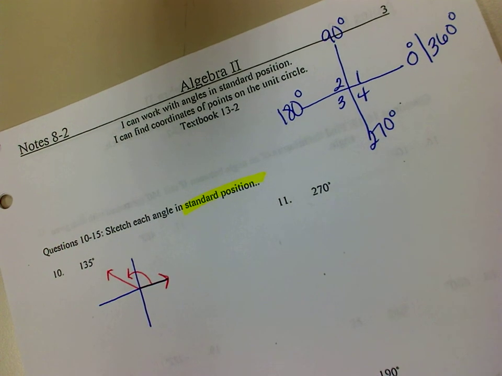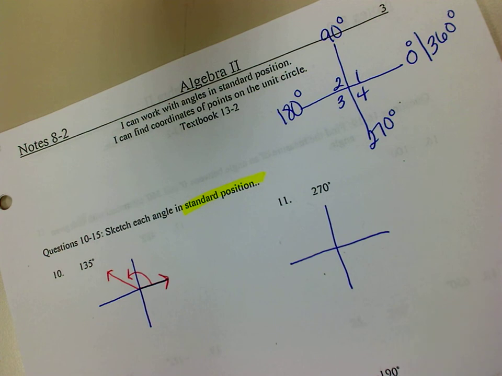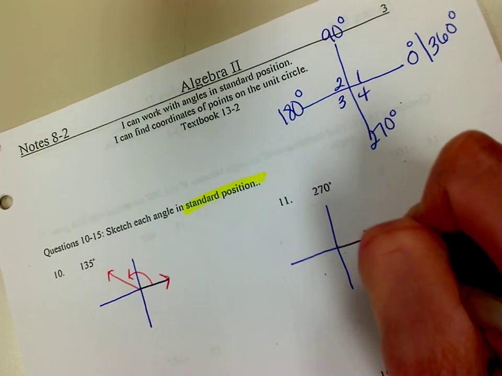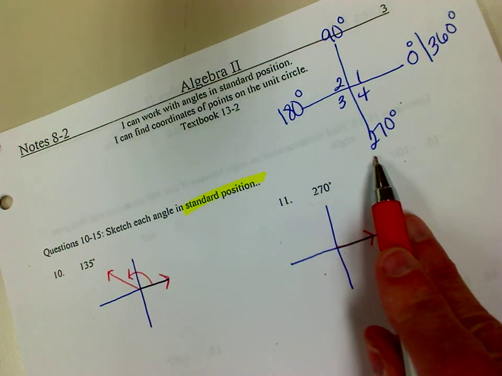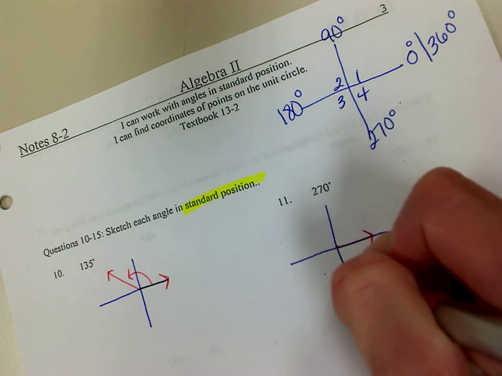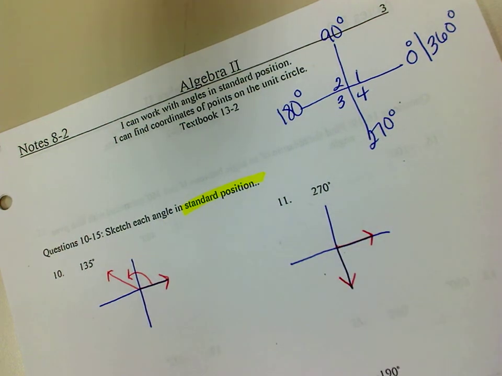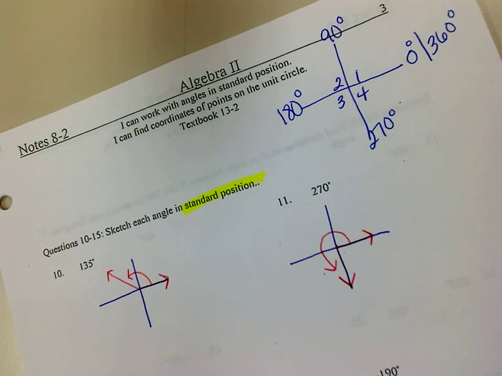Let's look at number 11. Okay, so first I have my initial side. Okay, terminal side, 270, that's all the way down here. So if I rotate this 270, I am going to end up right here. And again, that's positive 270, so I am going counterclockwise.